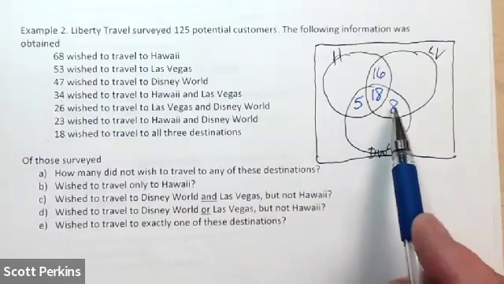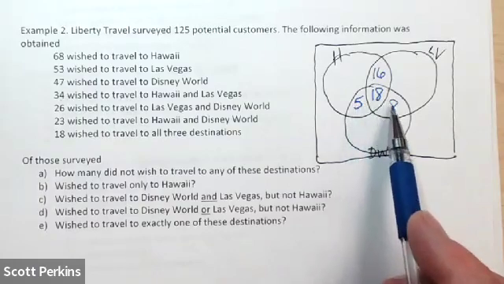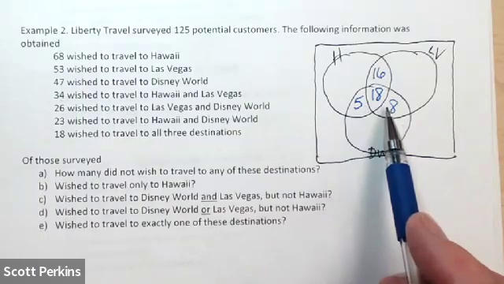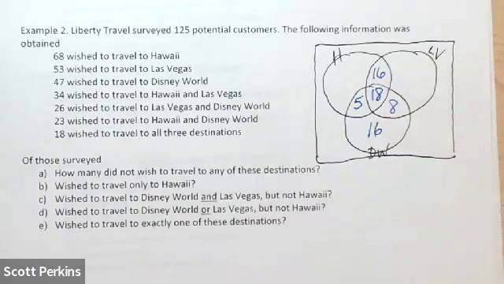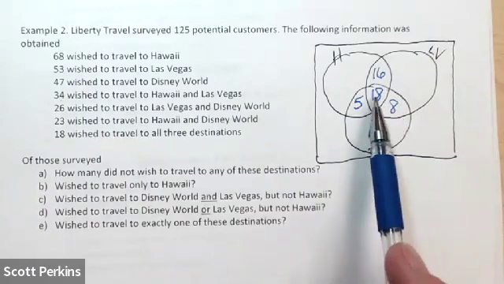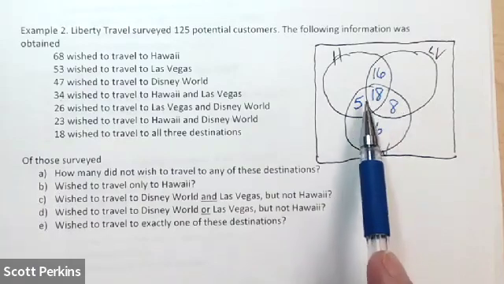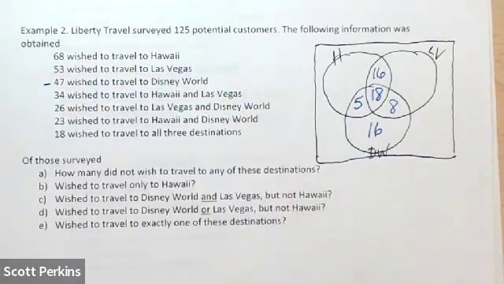So far, I've got 8 and 18, that's 26, and 5, that's 31 people in the Disney World circle. So that means that there are 16 out here. Because all 4 of these numbers, 16 and 8 and 18 and 5, should add up to the 47 that we just read.